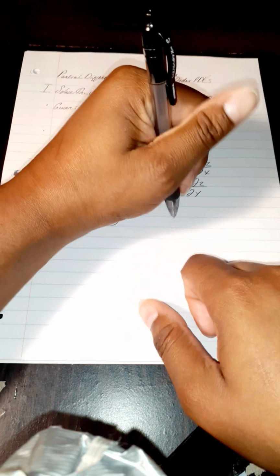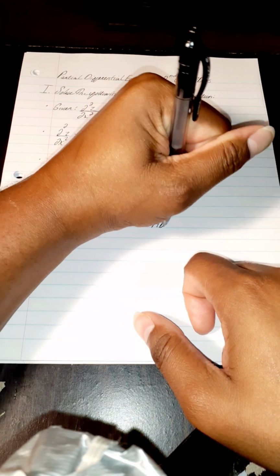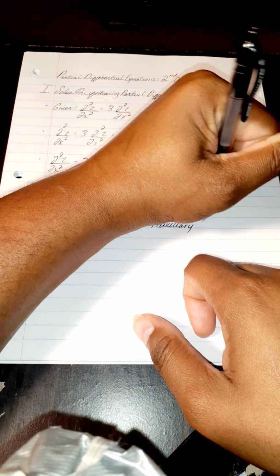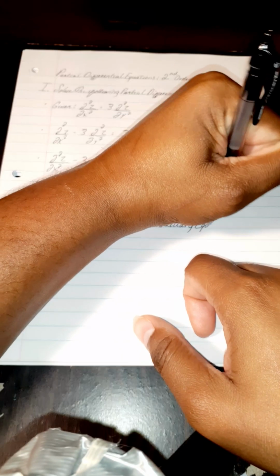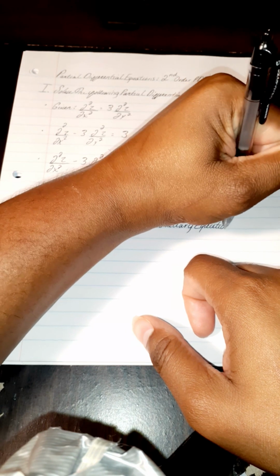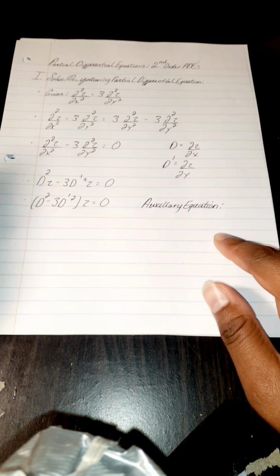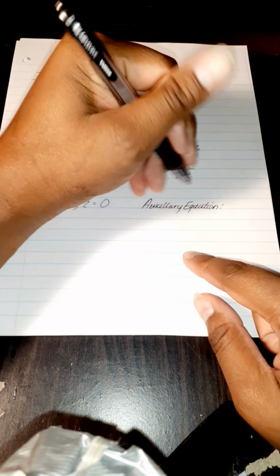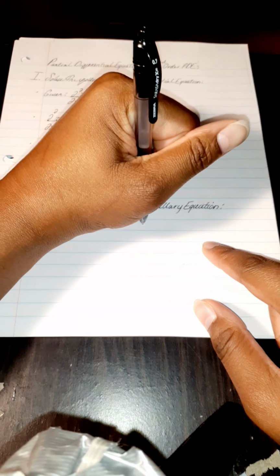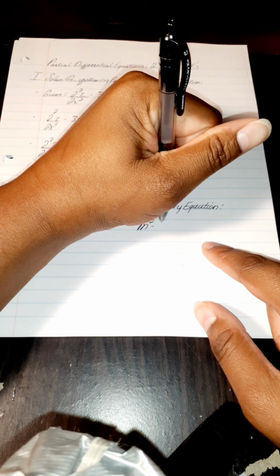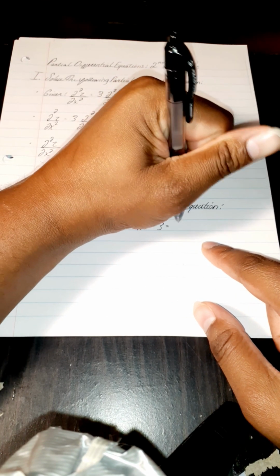In this case, we're going to find the auxiliary equation here as well, or the characteristic equation is another name people will call it. So again, this is a second order PDE with constant coefficients. And the auxiliary equation here is just going to end up being m squared minus 3 is equal to 0.